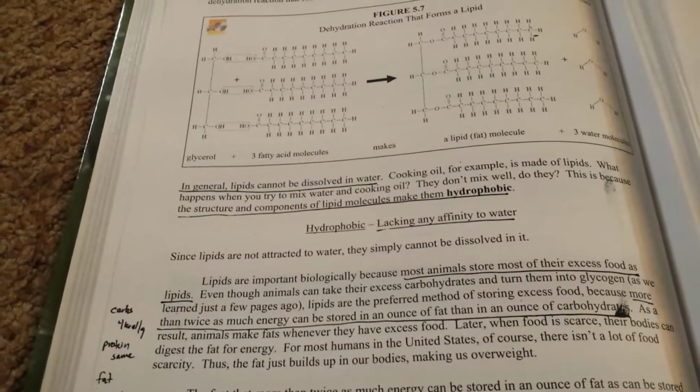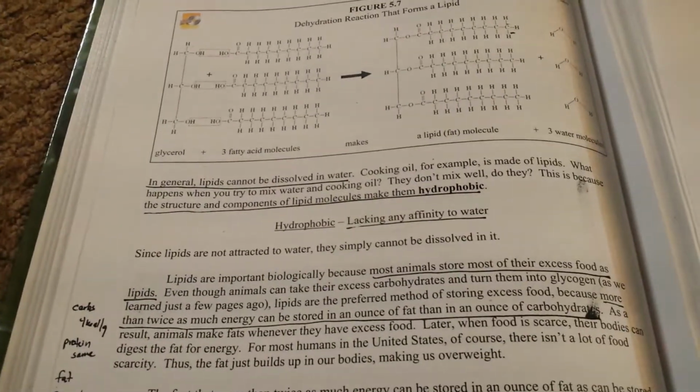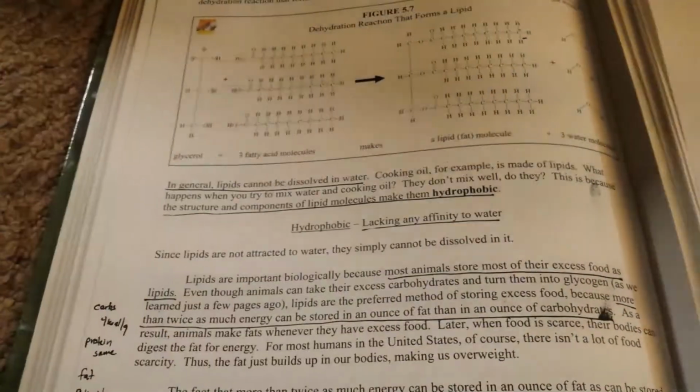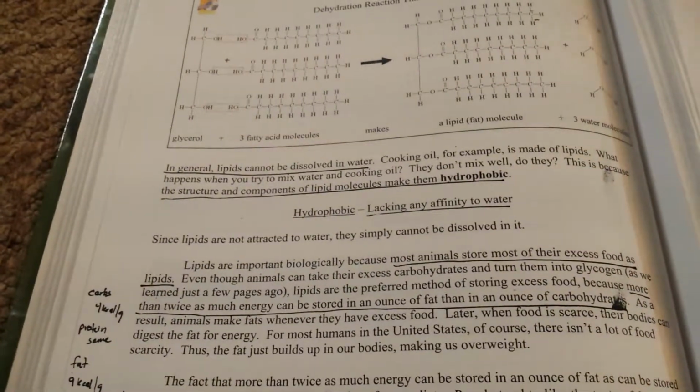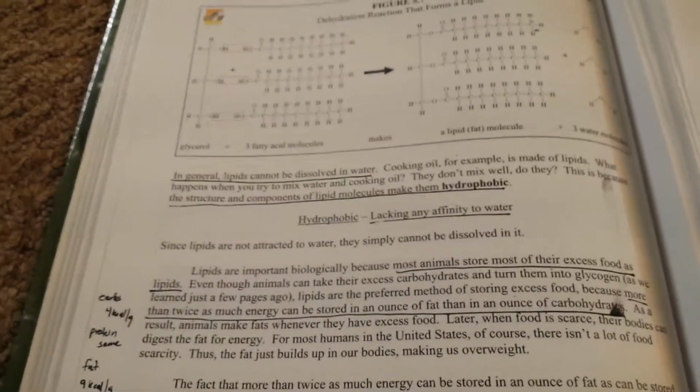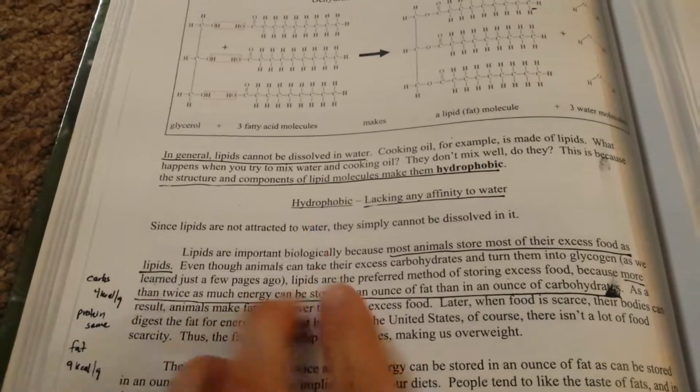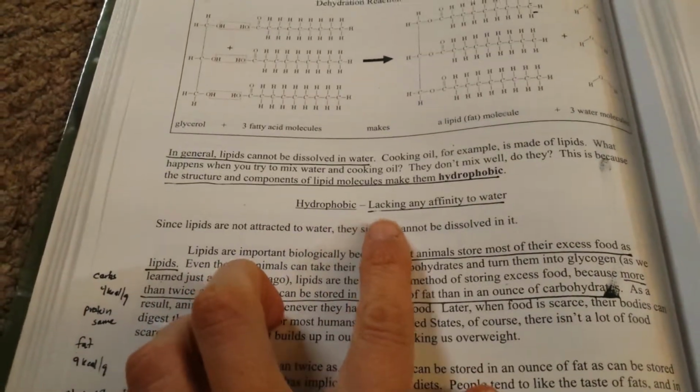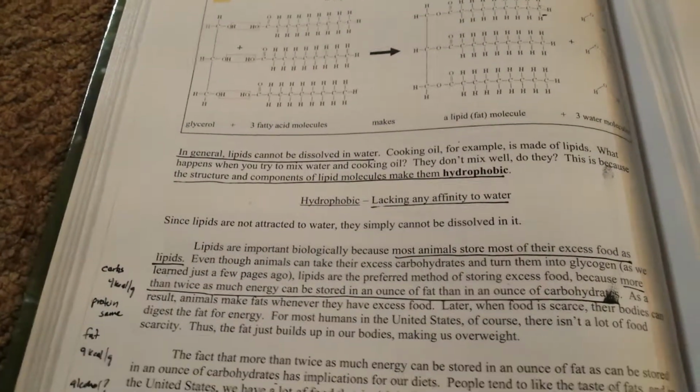In general, lipids cannot be dissolved in water. I'm sure you've seen this already. If you've tried to make salad dressing, maybe use oil and vinegar, shake them up and they'll always separate back out. This is called hydrophobic. When something is lacking any affinity to water, it will not mix with water.